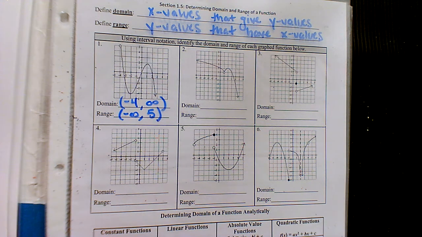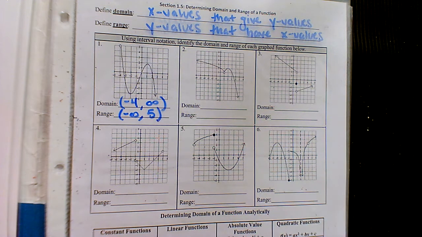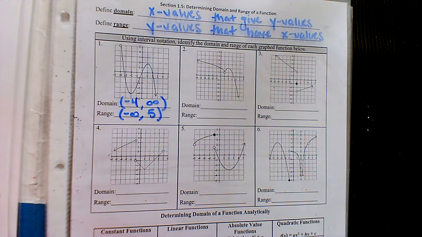All right, let's check them out. Some of you are still working, which is okay. All right, so you can keep going. I think these kind of got a little more tricky as you went, right? All right, let's see how we did.